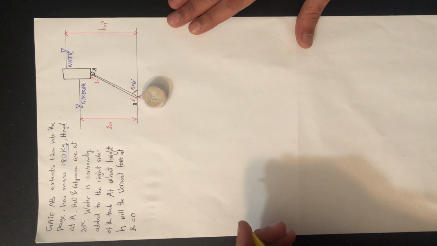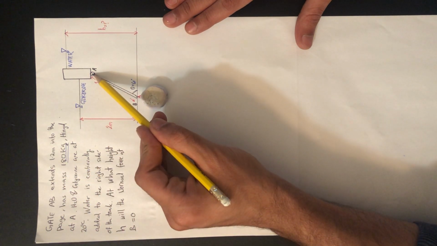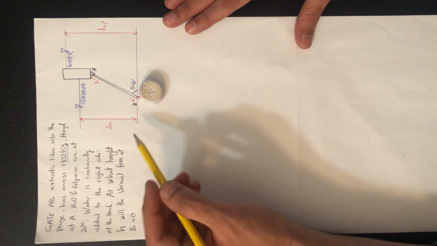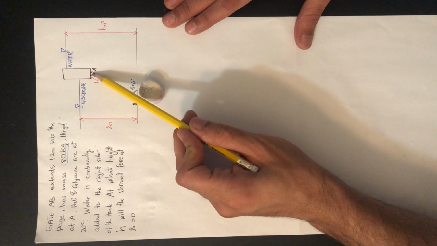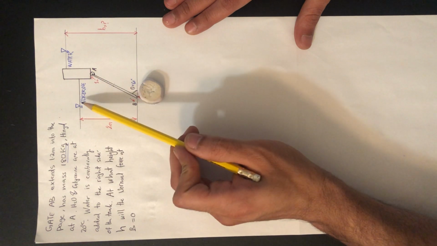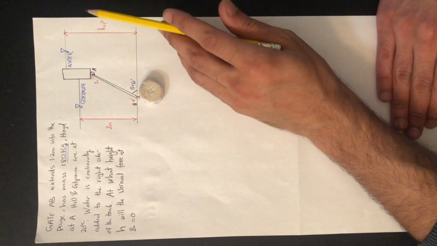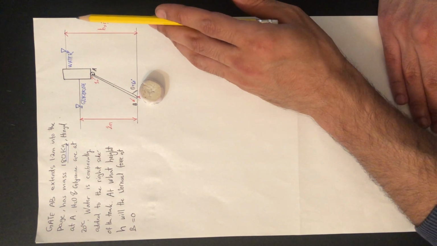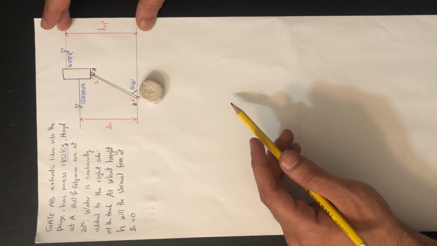Video assignment for this problem statement. Gate AB extends 1.2 meters into the page, has mass 180 kilograms, and is hinged at point A. Glycerin and water are at 20 degrees Celsius. Water is continually added to the right side of the tank. At what height h will the normal force equal 0?